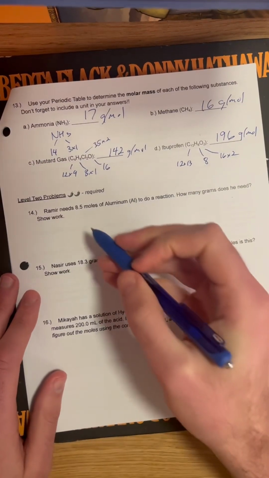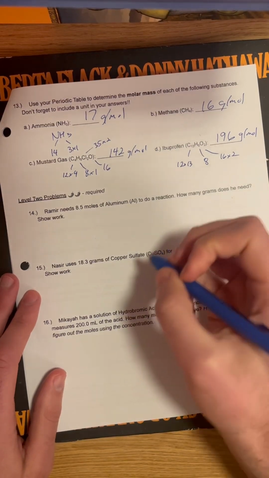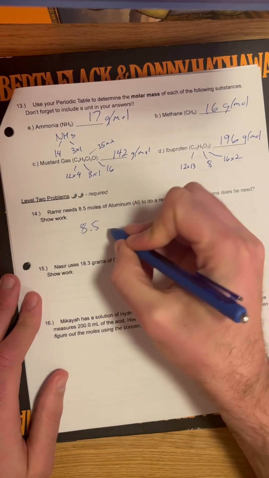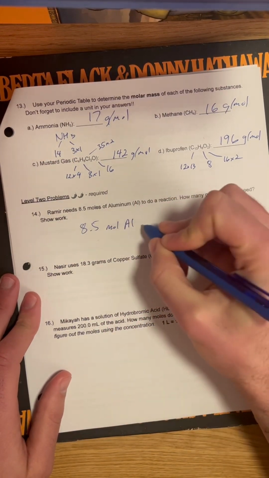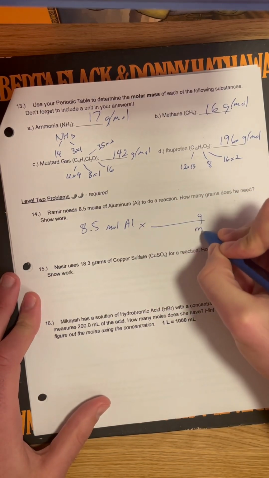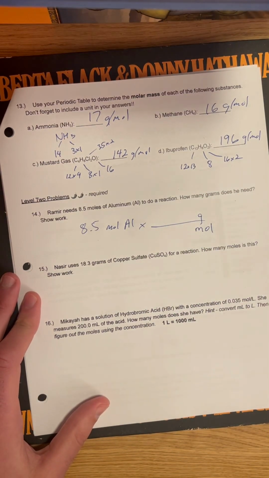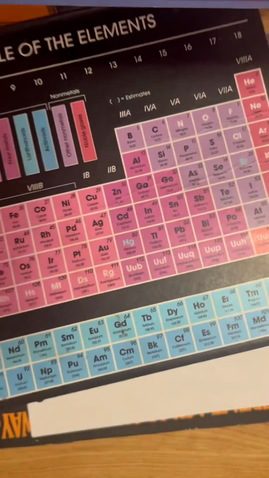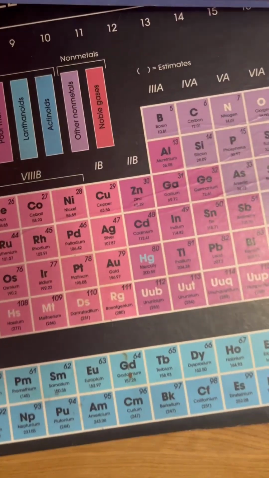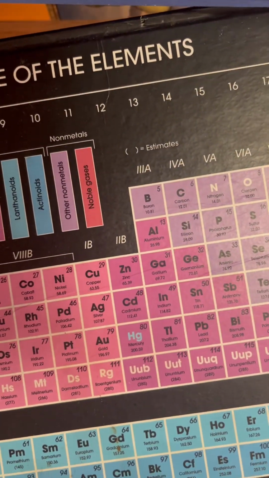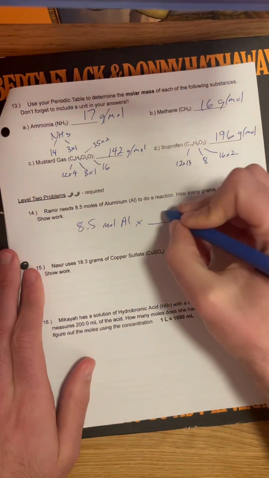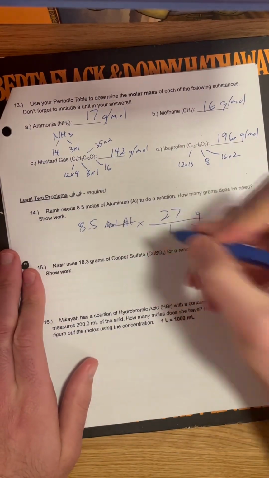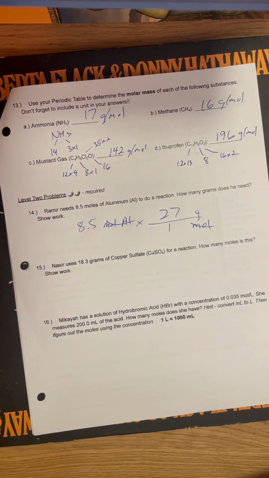All right, Ramir needs this many moles of aluminum to do a reaction. How many grams does he need? So 8.5 moles of aluminum. Just want to times that by the grams per mole. Look it right up in the periodic table. So for aluminum, it is about 27. See those moles cancel out. We're left with just grams in our answer.